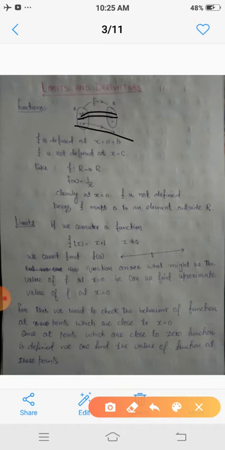Now for limits, if we consider a function f of x equals x plus 1 where x is not equal to 0, this means that 0 does not belong to the domain of this f. Clearly we cannot find the value of this function at x equals 0 because the function is not defined at x equals 0.